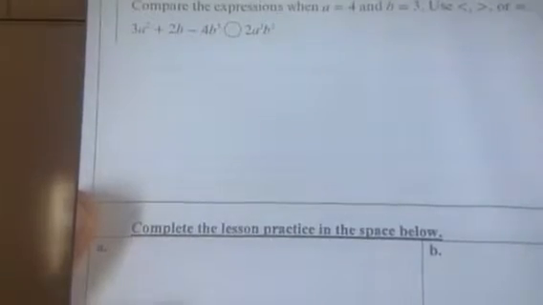So just like we've done before, I'm going to find an answer to this, I'm going to find an answer to this, and then let's compare it. Everywhere I see an a, I'm going to plug in or substitute this 4 right here. 3a, if it's written right next to each other, means multiplication. So I'll open up a parentheses: 3 times 4 squared plus 2 times, b is a 3, minus 4, b is still a 3, cubed.